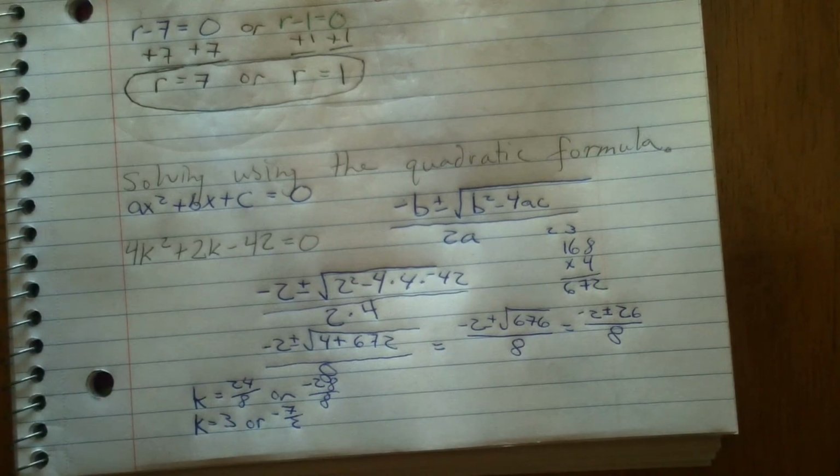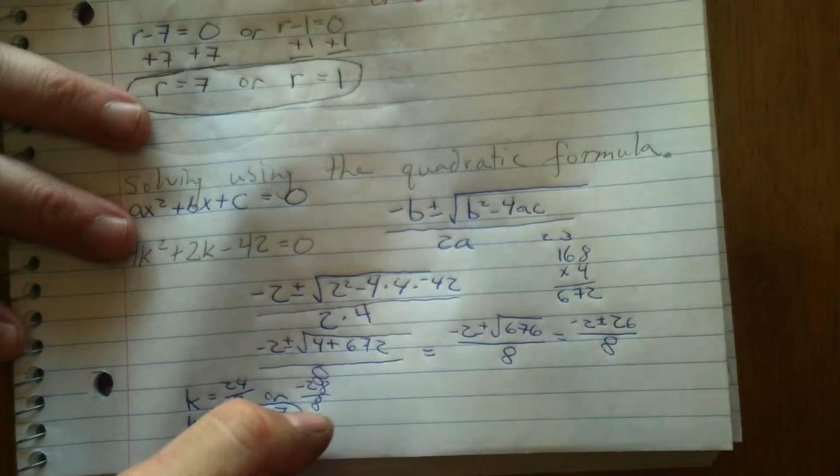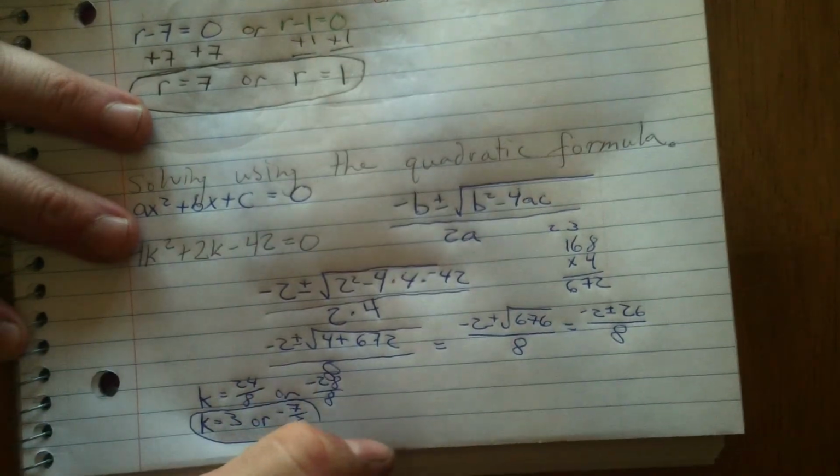Which we could change into a decimal, 3.5. Either way, it's a negative. Negative 7 halves is a good answer, so I'm just going to circle that. And I'm done with that.